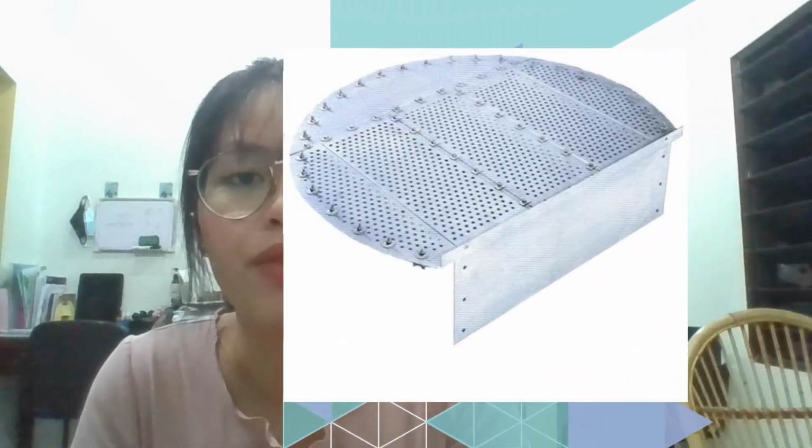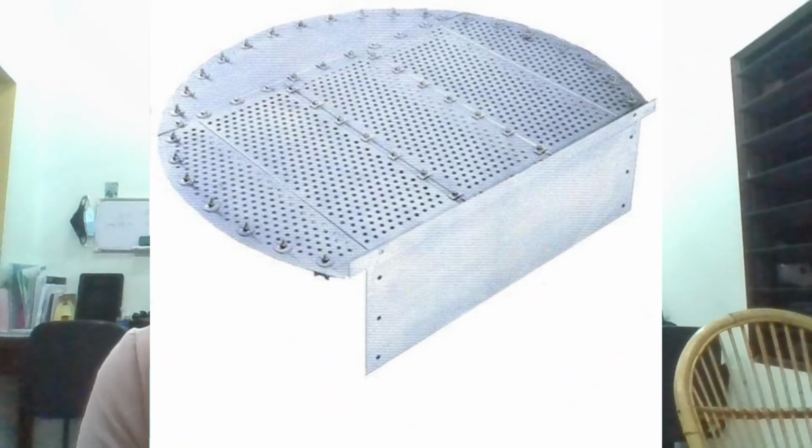Sieve trays with perforation diameter of 1/8 inch to 1/2 inch are selected in distillation column T102. Sieve trays are used because of their low cost compared with other types of tray. This sieve tray is shown as a figure on my right hand side.